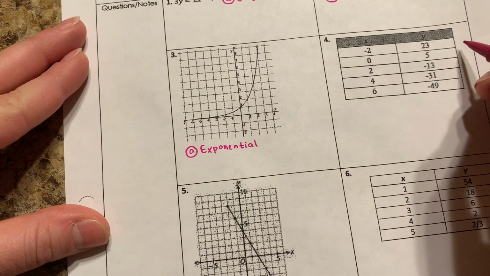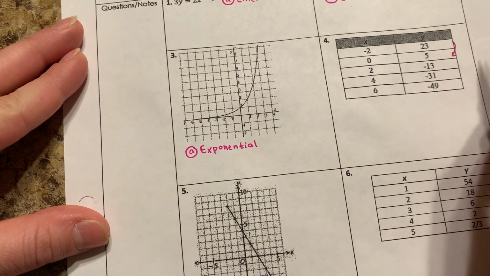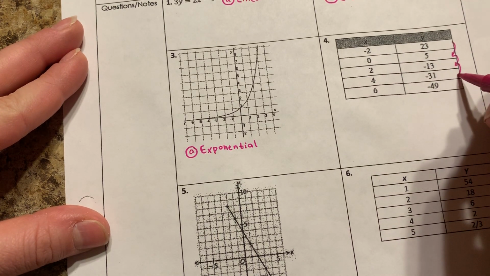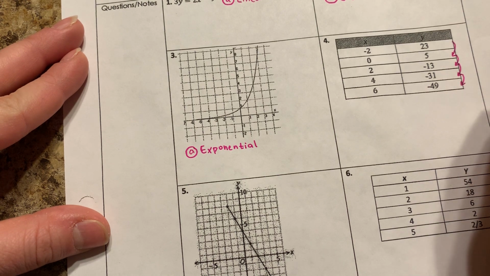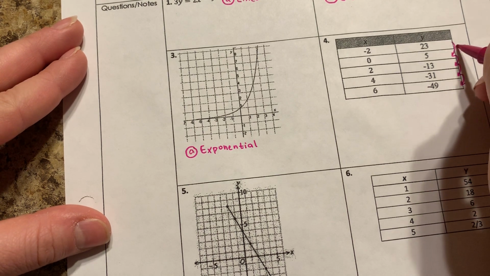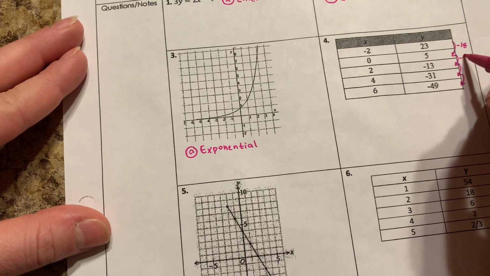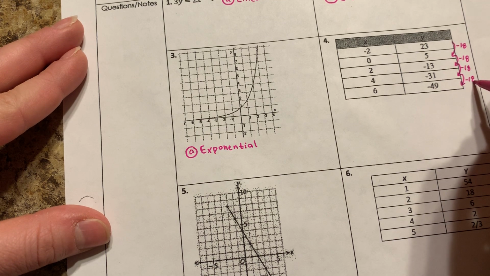Number 4, I had to look at number 4 and actually see what was happening here. So I'm going to draw my little swooping arrows, and when I look at these, I can see that it subtracts 18 repeatedly to get from every term to the next.